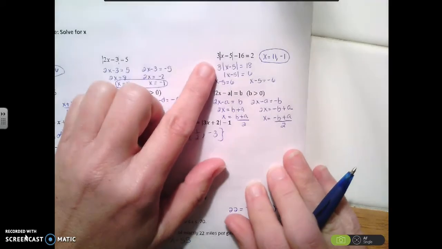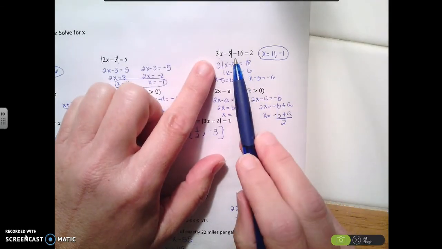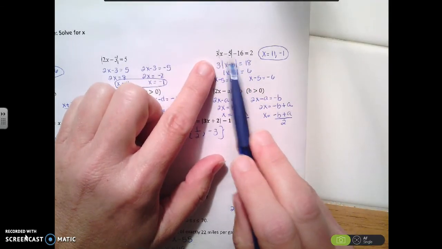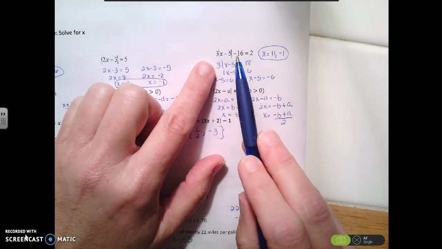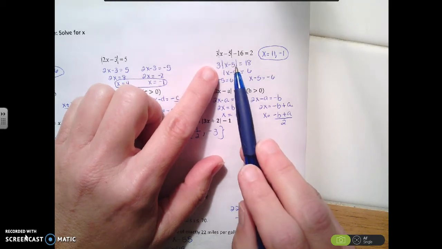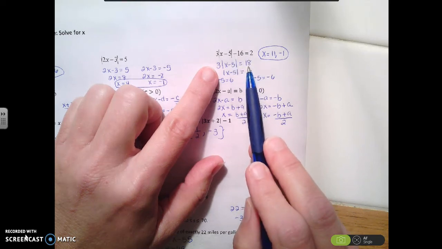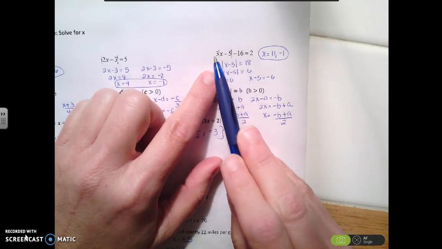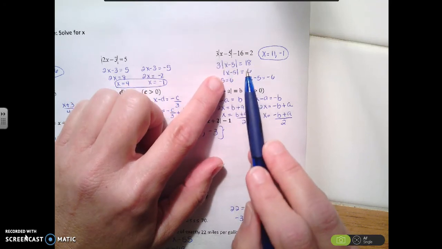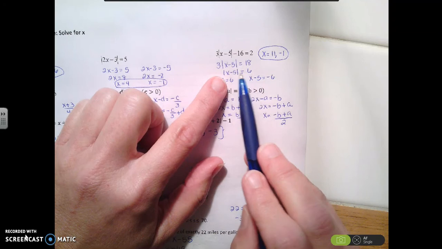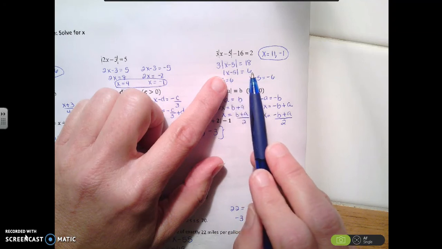Now this next one, when we have problems like this, where you have a number of things with the absolute value, you've got to isolate the absolute value before you do the positive and negative. So we're going to move the 16, and then we're going to divide both sides by that 3 that's on the outside. So now we've isolated the absolute value by itself.